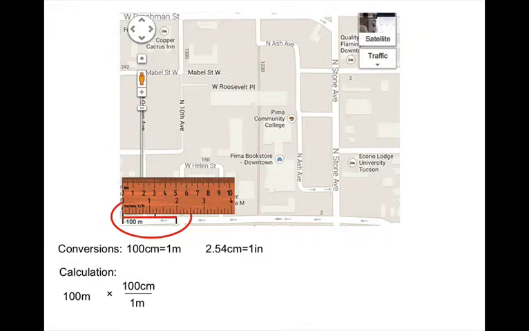So when I multiply 100 meters by this fraction, I'm actually multiplying by a number over itself, like multiplying by 2 over 2 or 160 over 160. A fraction with the same thing on the top and the bottom is equal to 1. This fraction, 100 centimeters over 1 meter, is also equal to 1.